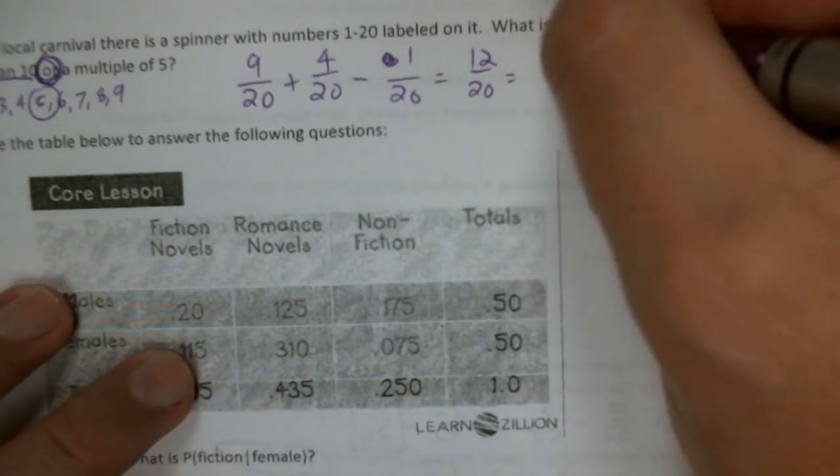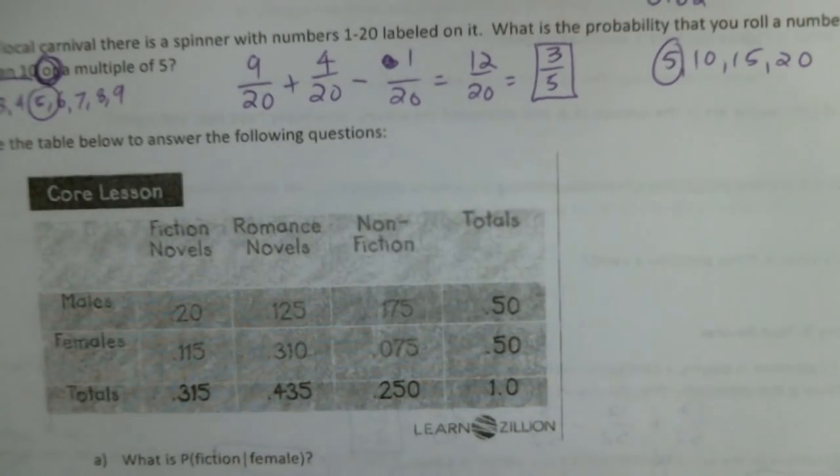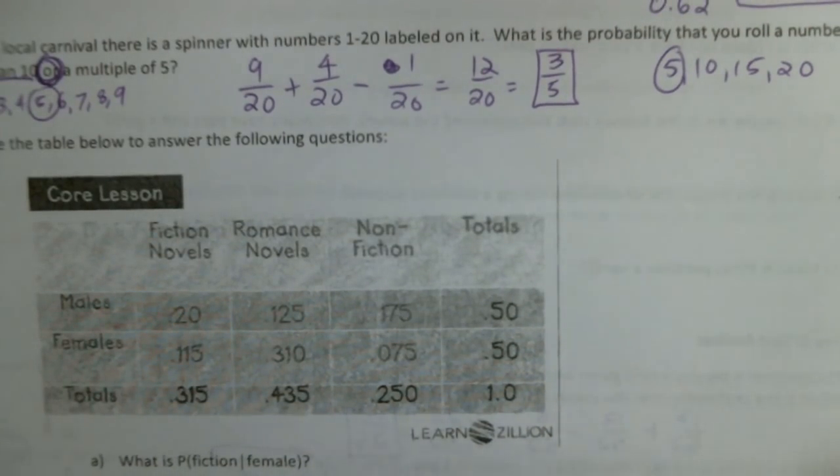And let your calculator do the work. For sake of time, I'm not going to use my calculator on all of these, so I'll let you guys do that on your own. That comes out to be 3/5.